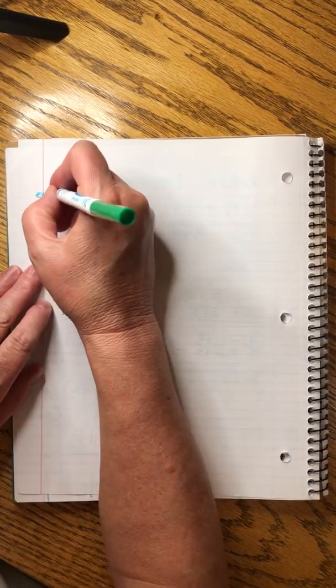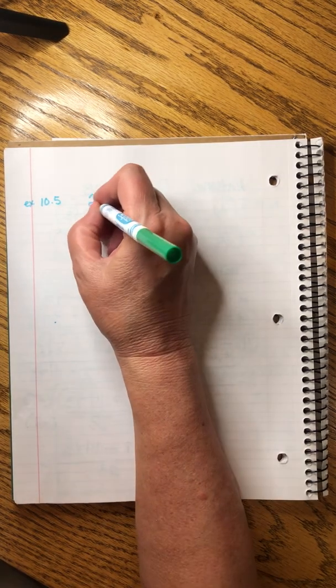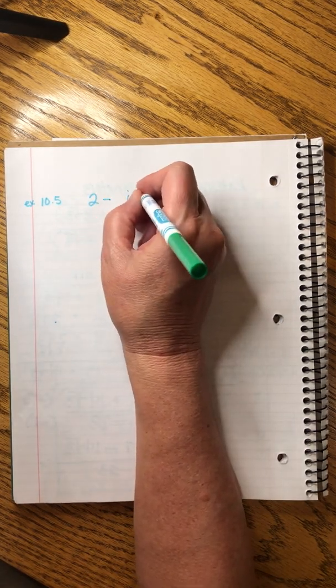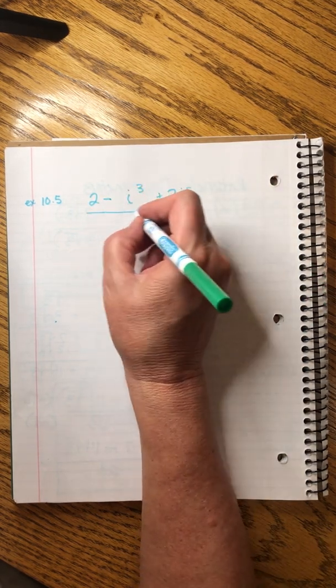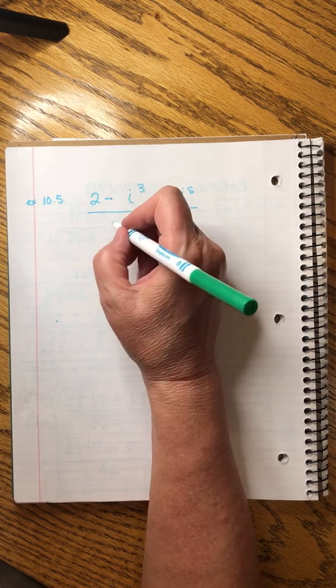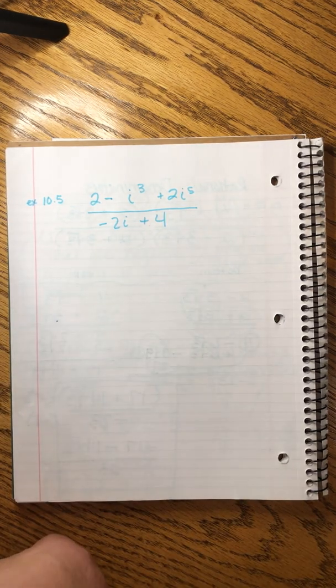One more problem in this section. I know, there's one more after this. Buckle down, you guys. Okay, ready? Simplify. Two minus i cubed plus 2i to the 5th over, oh, not radicals this time, but complex numbers. Okay, well, let's see what we can do with this.